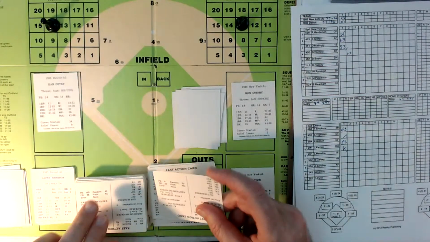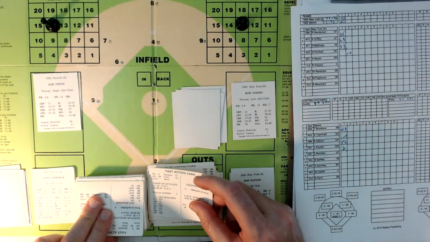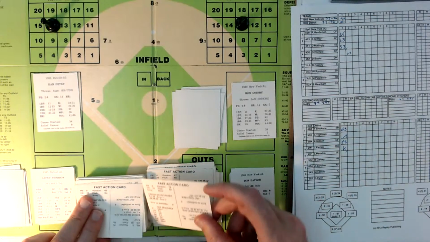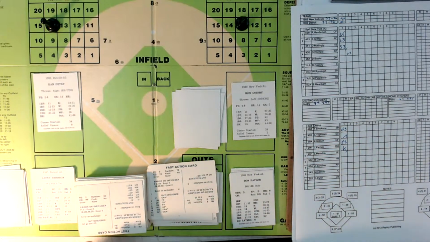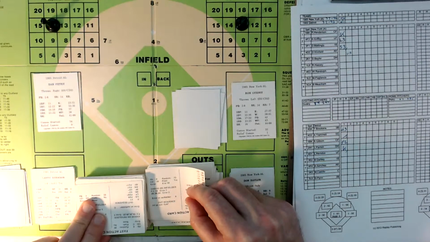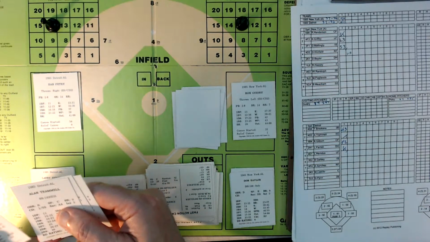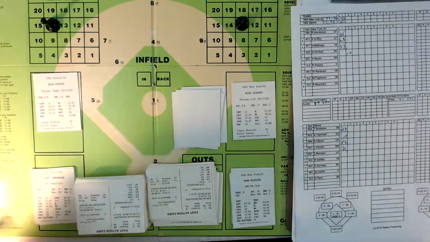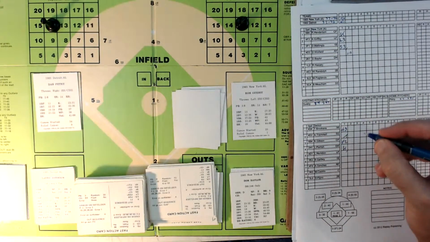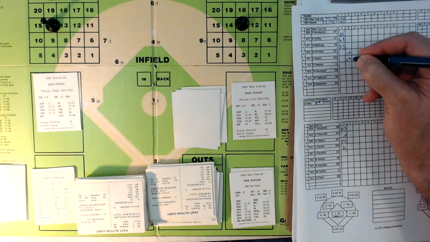Don Baylor. That's a 6. Off Petrie, a 67. Baylor's an RP. That means a right-handed pull hitter. And he chops it to short. Shortstop Trammell will field it cleanly and throws out Baylor. 2 up, 2 down.